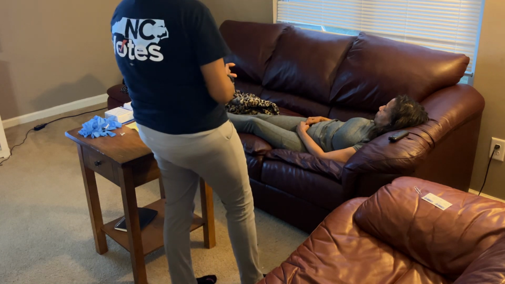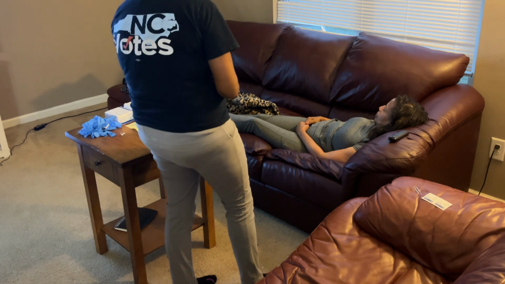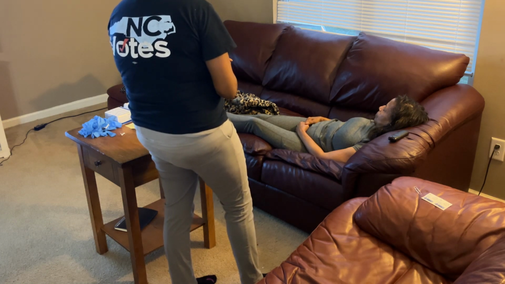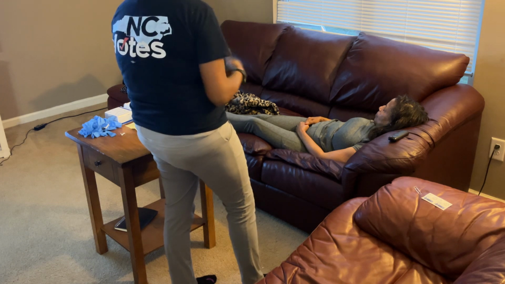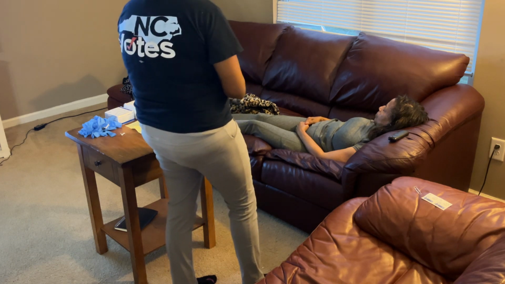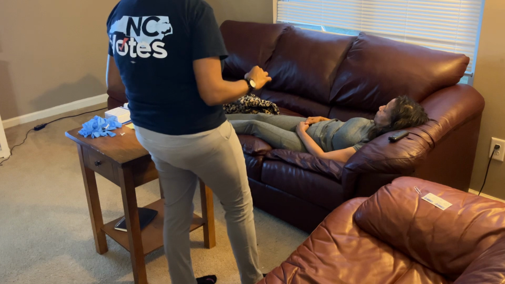Okay, the doctor's ordered for me to administer insulin today. This is for diabetes management. I'll be giving this to you to control your glucose levels. You may experience some discomfort. If you do so, please let me know. Did you have any questions? No. Is it okay to proceed? Sure. Yes. Okay. All right.